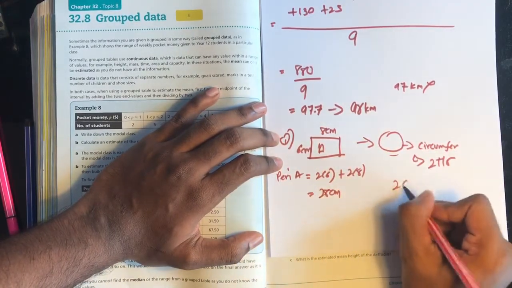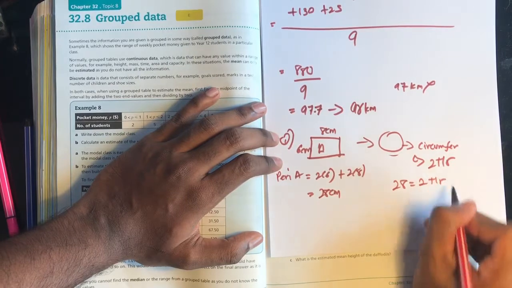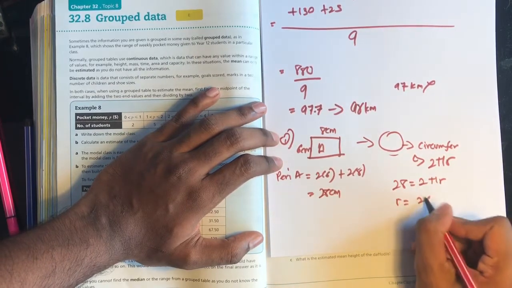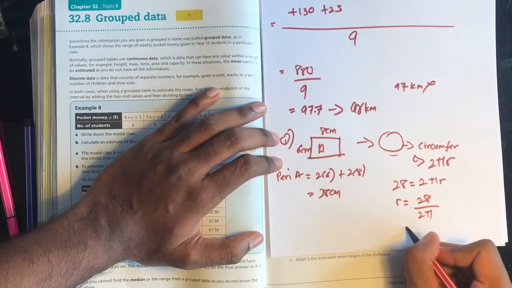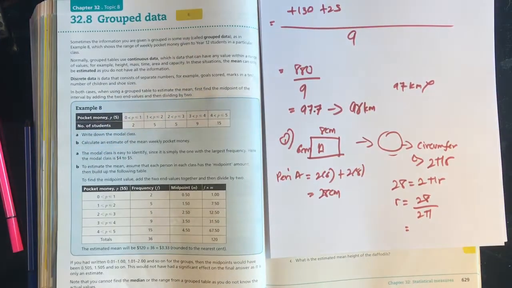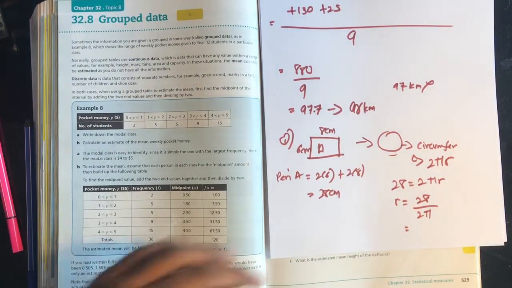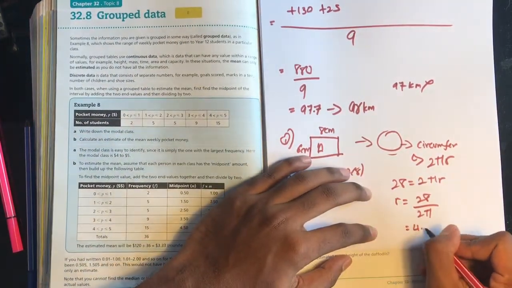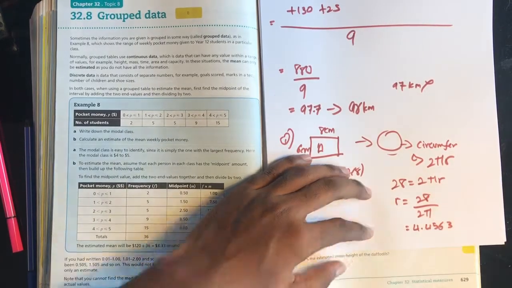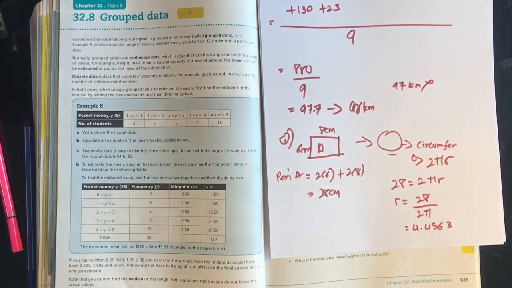So we can put it here. We already found 2 pi r equals 28. By basic shifting, divide by 2 pi. They say calculate your answer in terms of decimals. So you divide, and you should get about 4.4563. Of course you will take 4.46.